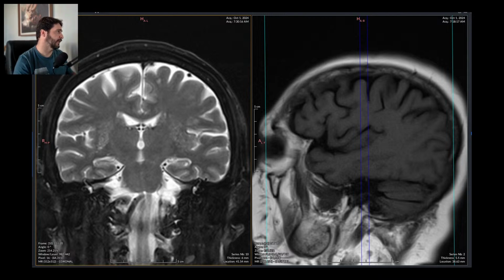And this is a Fazekas 1 white matter disease, which is mild dilatation, mild hydrocephalus, and we are done with this one. Just going to sign it off and grab a template for the angiogram.